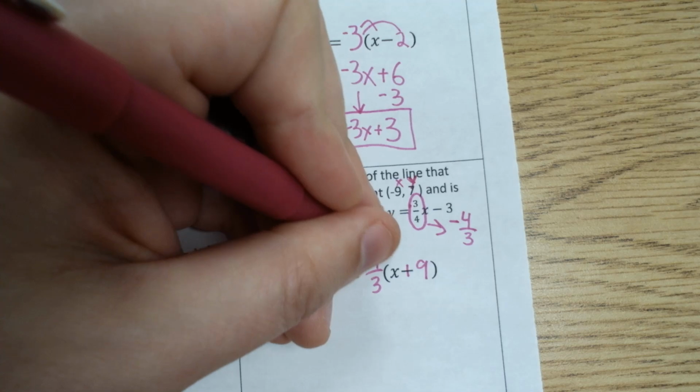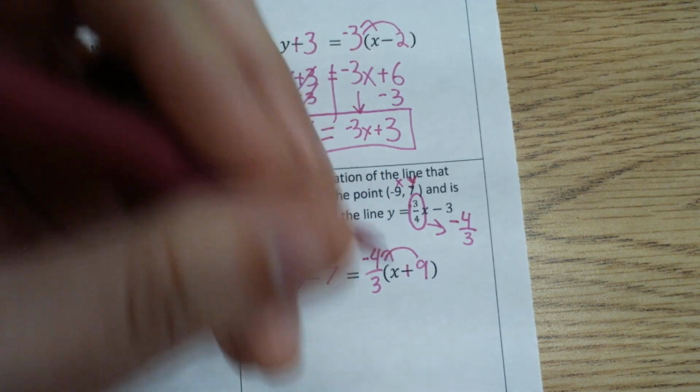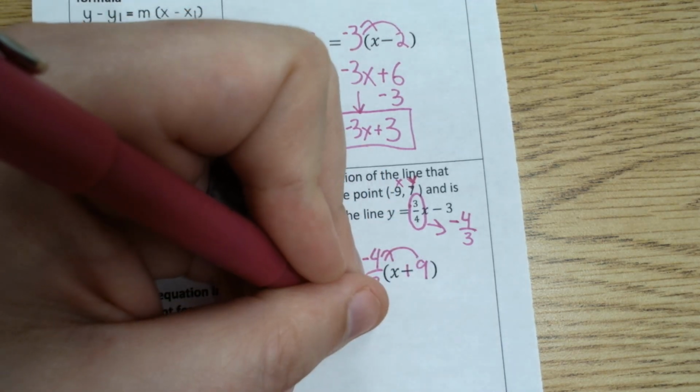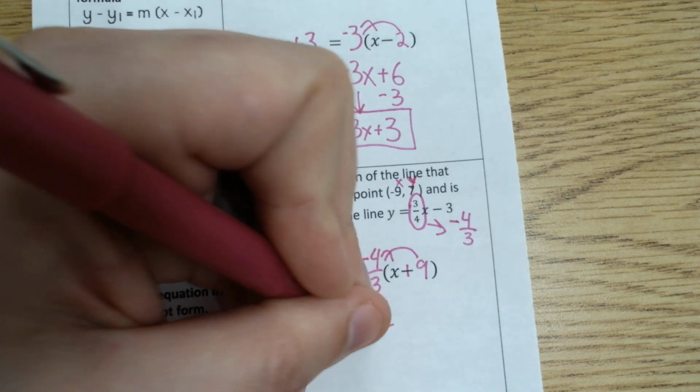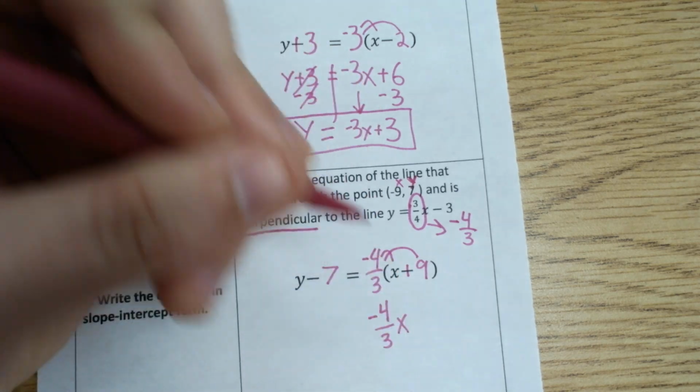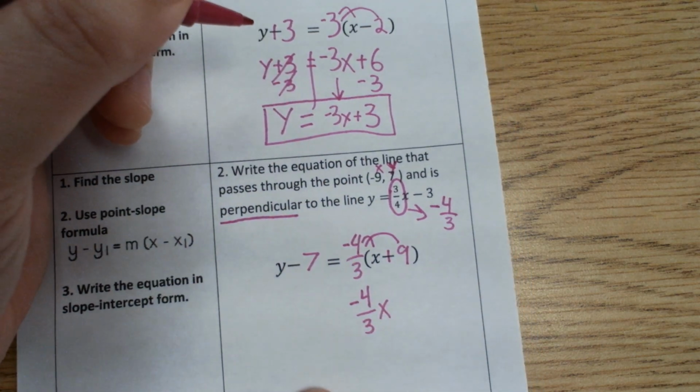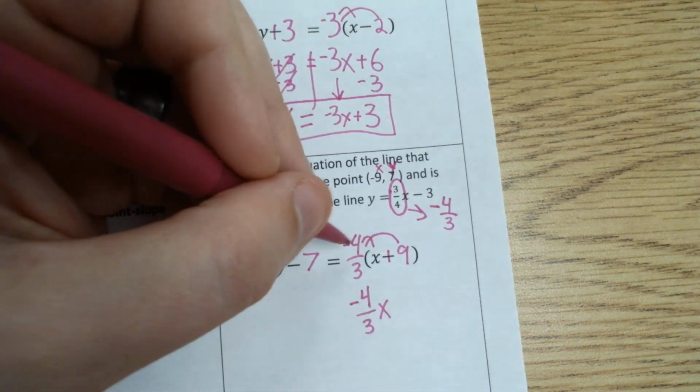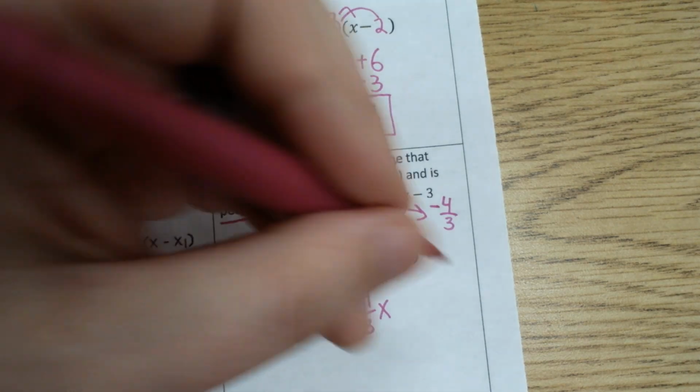So I work that out. Again, if you need to put it in the calculator, you can absolutely do that. I distribute the -4 over 3 to give me -4/3 x. And I do -4 times 9.